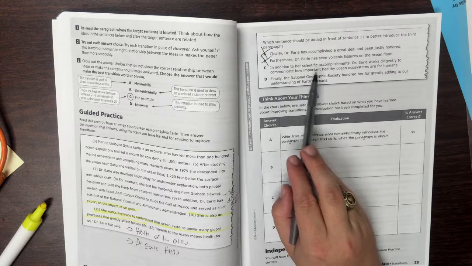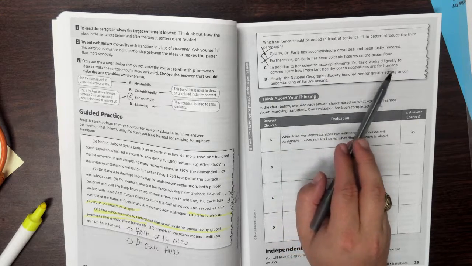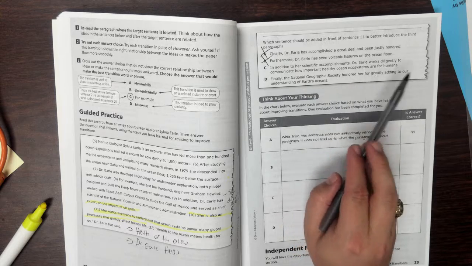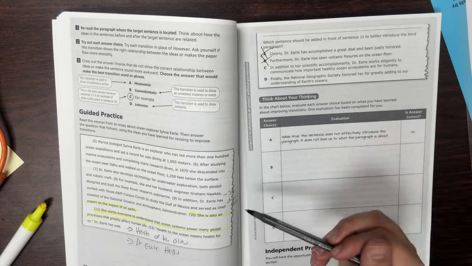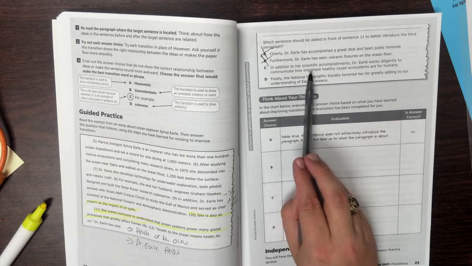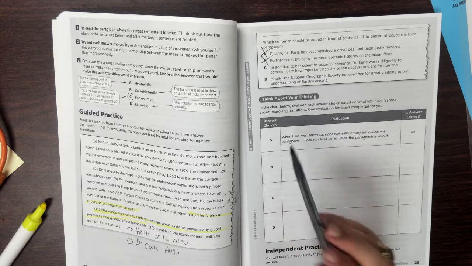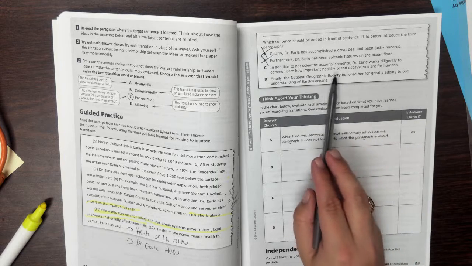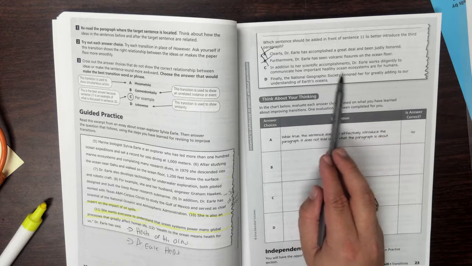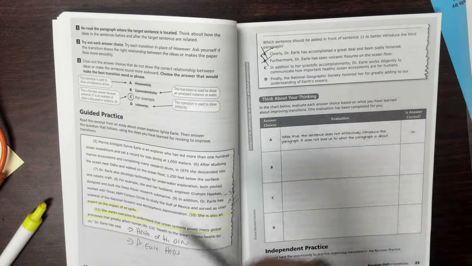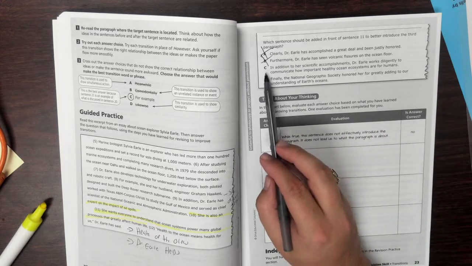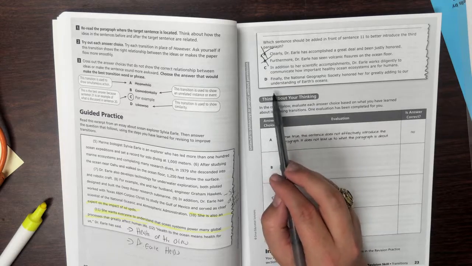C. In addition to her scientific accomplishments, Dr. Earle works diligently to communicate how important healthy ocean ecosystems are for humans. Does it talk about her developing technology? Yes, it does. Scientific accomplishments. Does it talk about her wanting to improve the health of the oceans? Absolutely. It mentions healthy oceanic systems here. So that concludes information about both of these, which means those are connected. It's a pretty good bet that's the answer, but we don't know for sure yet.